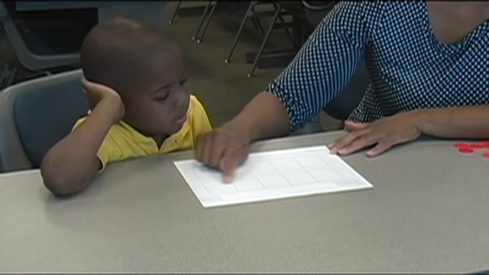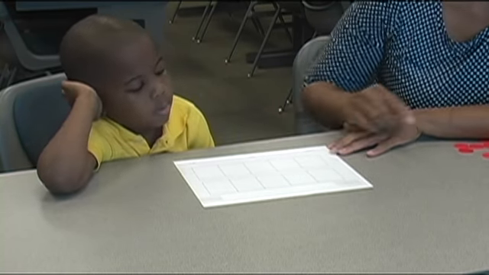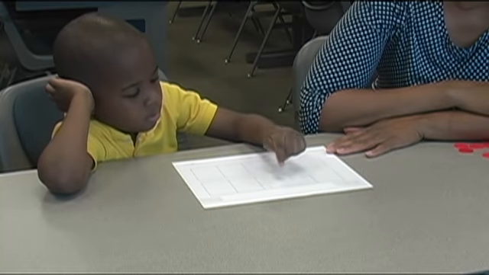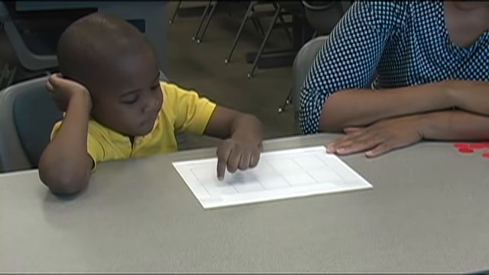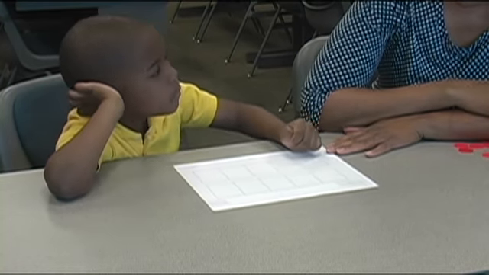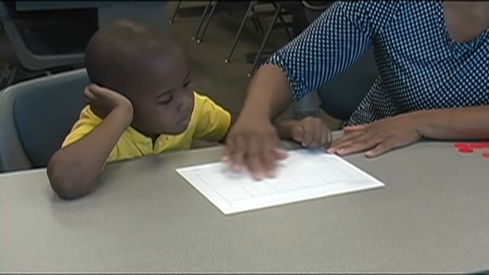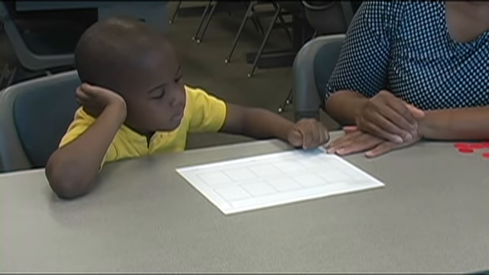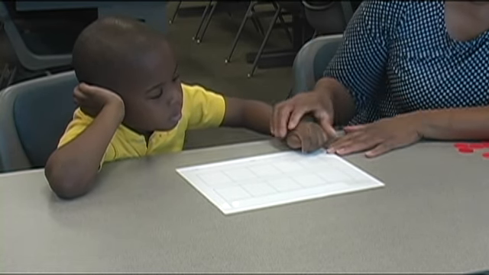Let's look at these rectangles. How many rectangles are in this row? 1, 2, 3, 4, 5. There are 5 rectangles in that row. And see how the rectangles are situated? Well, it looks like we can't move them around, can we? So we know that there are 5 rectangles.